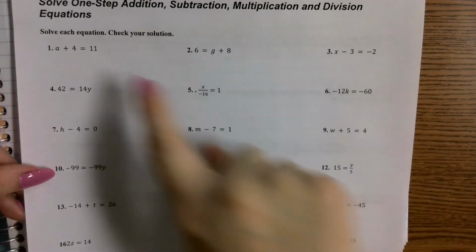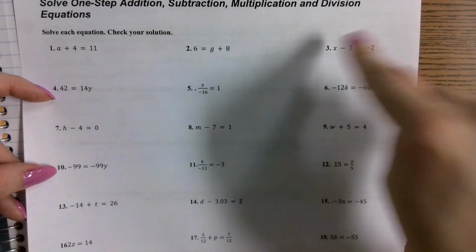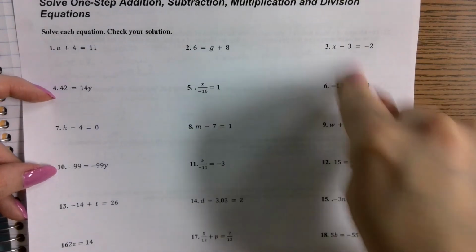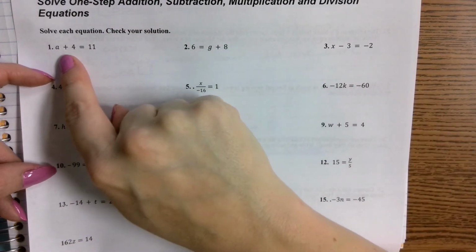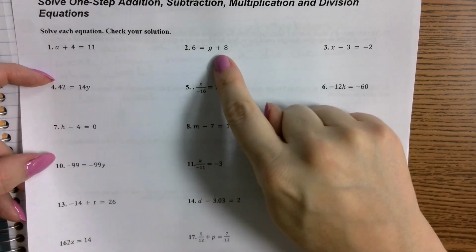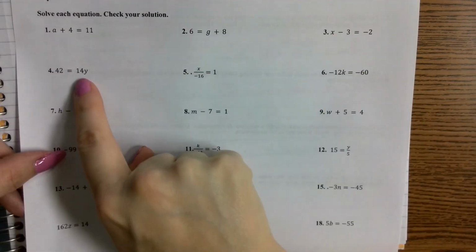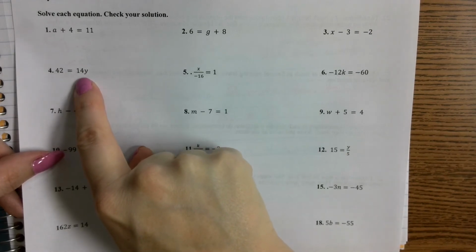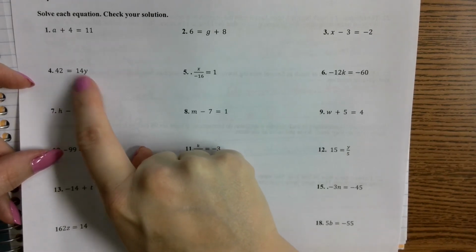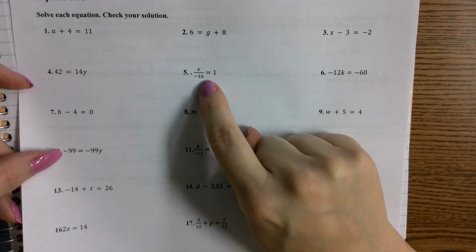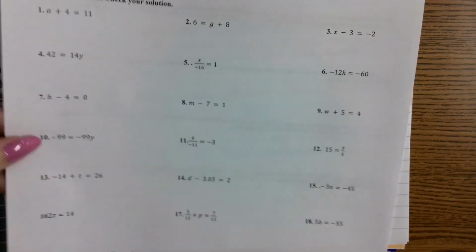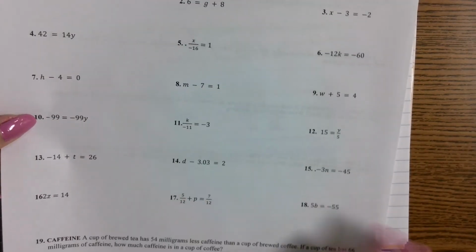But these should be quick because you just have to do opposites, right? Okay, what's my opposite here? Minus. What's the opposite here? Division. What's the opposite here? Multiplication. So you're just doing opposites throughout all of these to solve.